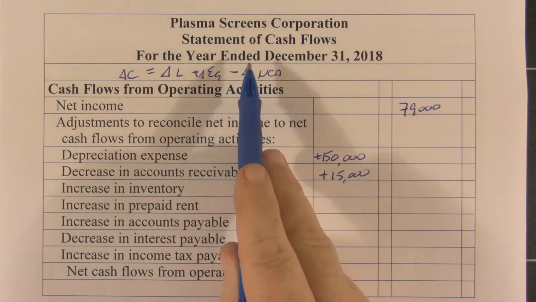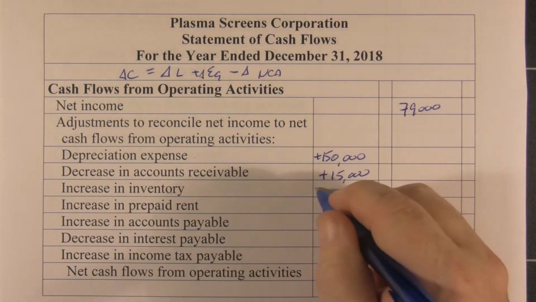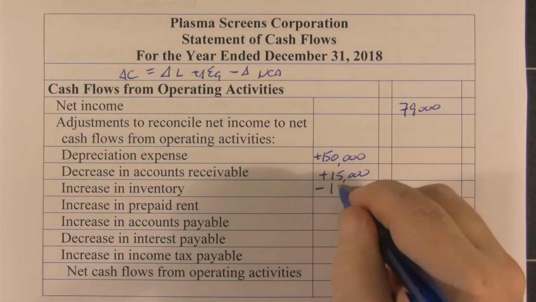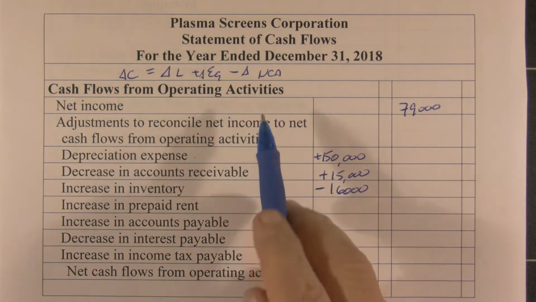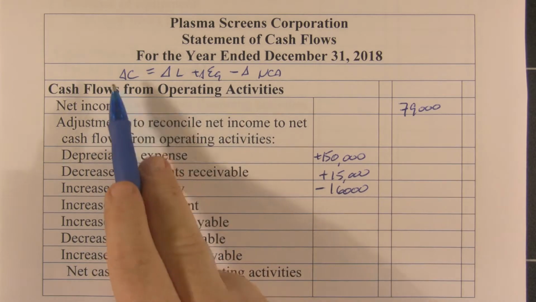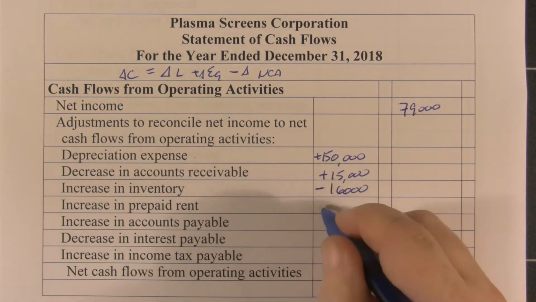So if our inventory went up, our cash had to come down. So that's $16,000, a decrease to our cash because our inventory went up. Prepaid rent is another one of those non-cash assets. So it went up. So our cash went down, and that was $3,000.